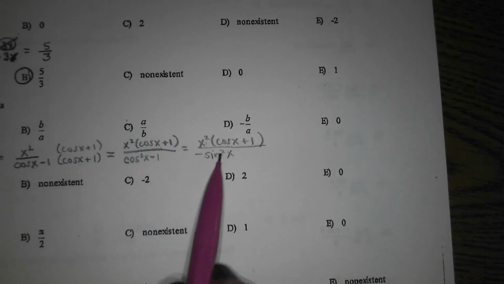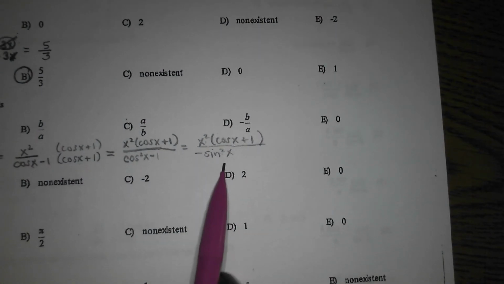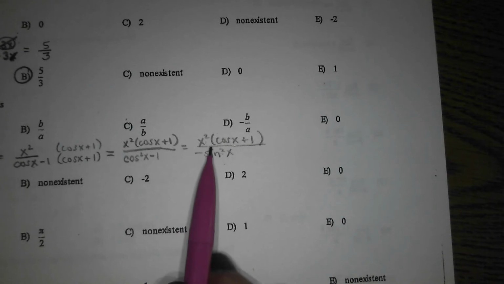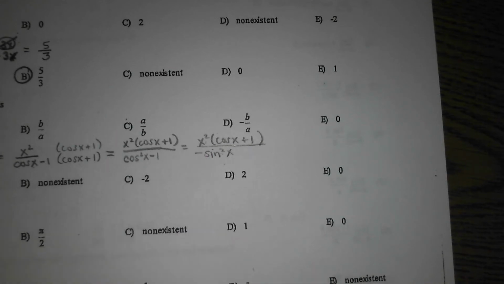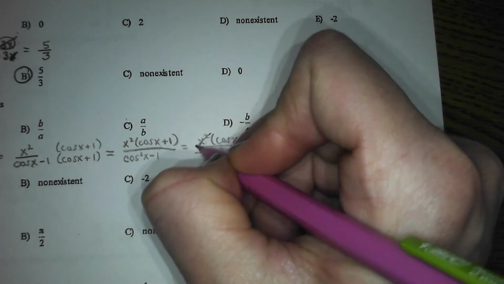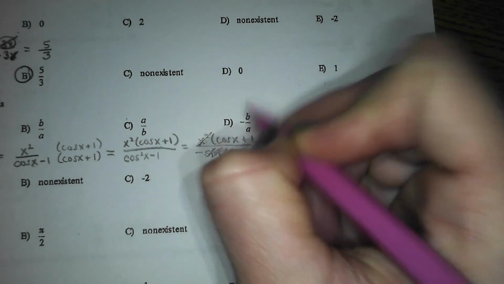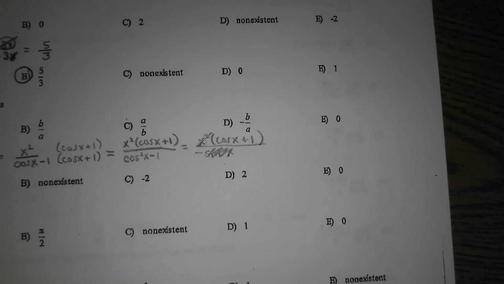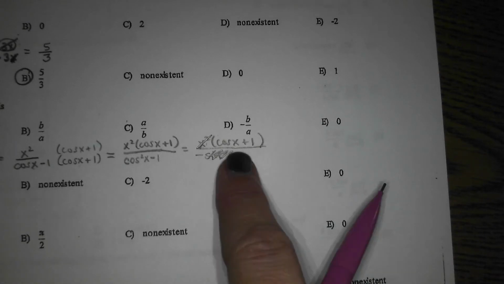So if I replace that with negative sine squared x, now I have my x over sine x stuff going on. I have x over sine x really twice, and another x over sine x. Same thing, that's just x squared over sine squared x. So this part just has a limit of 1. And now I can reevaluate and plug in a 0.